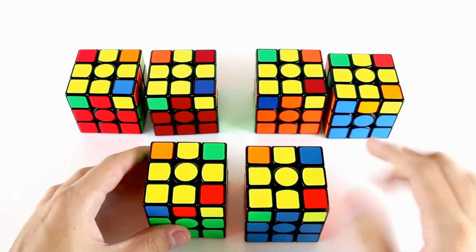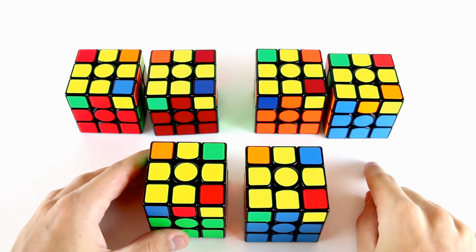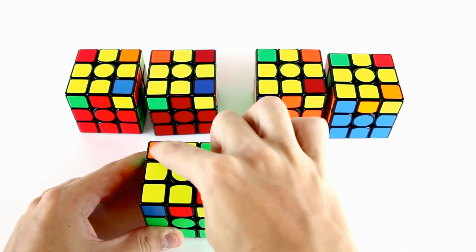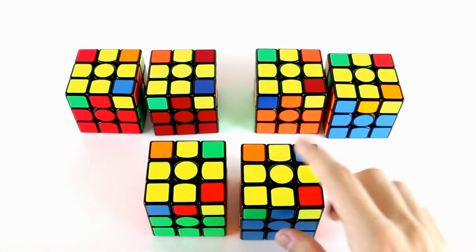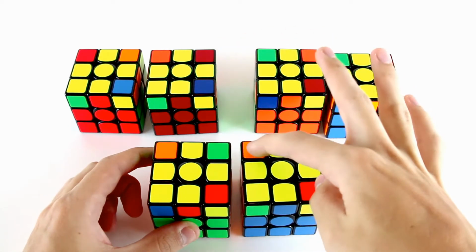What you need to do then is, from these 3 stickers, identify the pair of opposite colours. So for example, on this case, the pair of opposite colours is here and here. And that's the same for this case. The pair of opposite colours are diagonally across from one another.